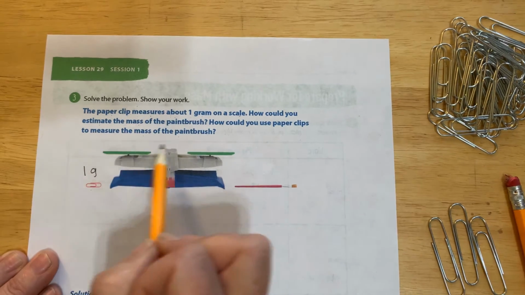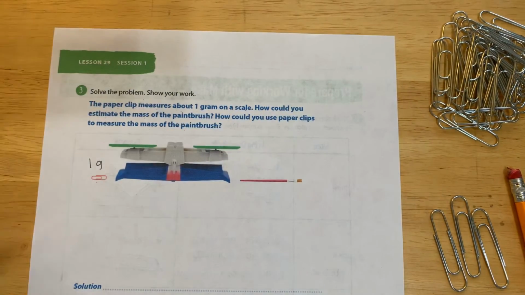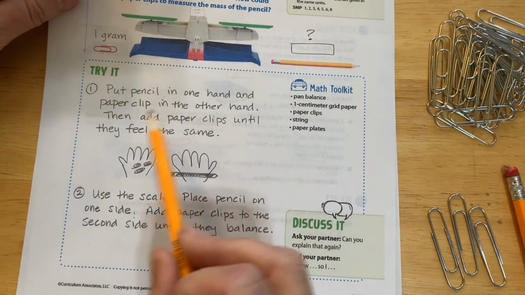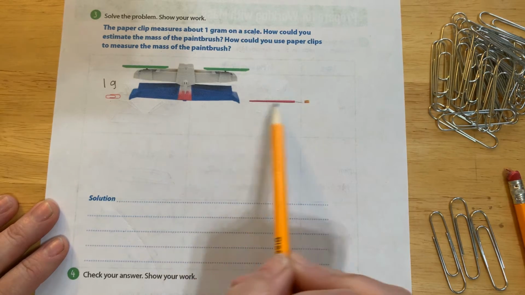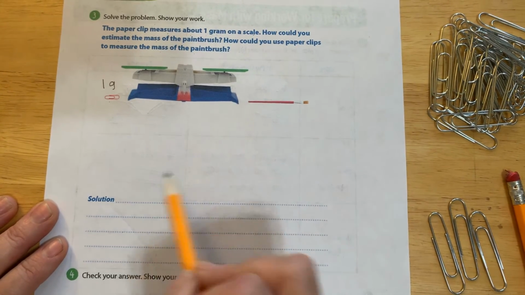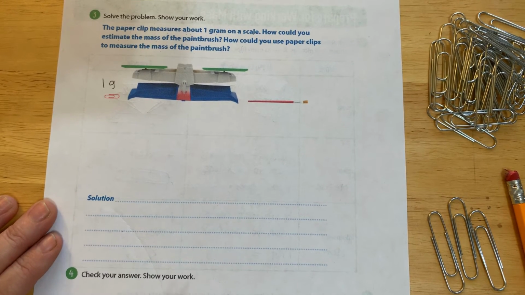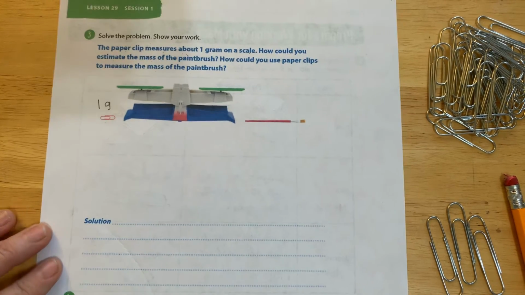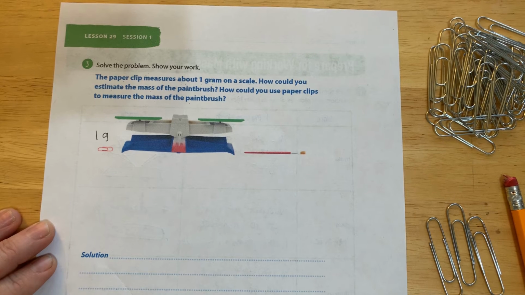So I want you to think back to what we did on our very first problem. What were the things that we looked at so that we could measure the mass of our pencil? Now you are going to use a similar idea to find the mass of the paintbrush. You can draw pictures and you can write the words. Go ahead and find a way that you are going to measure the mass of the paintbrush. If you need to, go ahead and pause the video while you do your work.